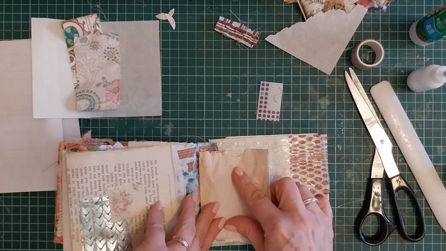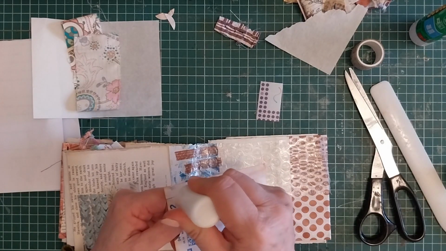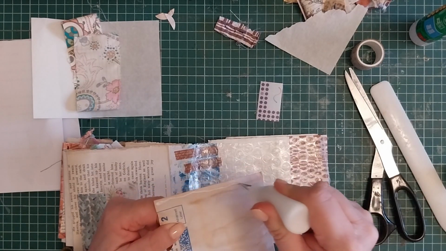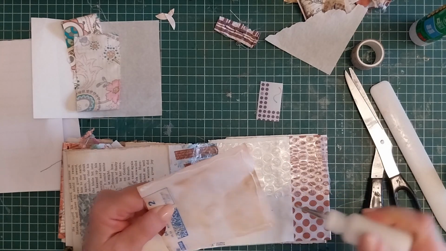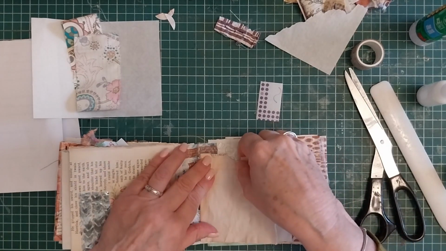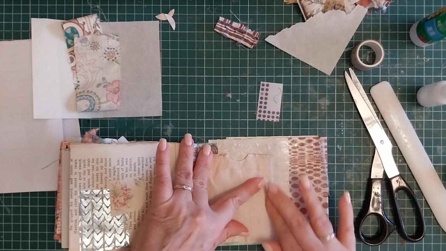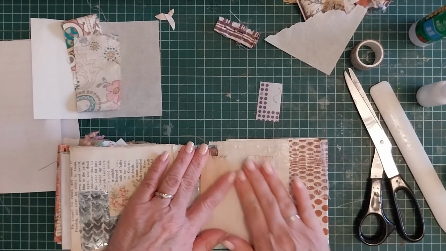Now, where's my fold? I'm going to put this over this side because I really don't like this blue on this page. So I'll put that there, and we can put some hidden journaling in there.